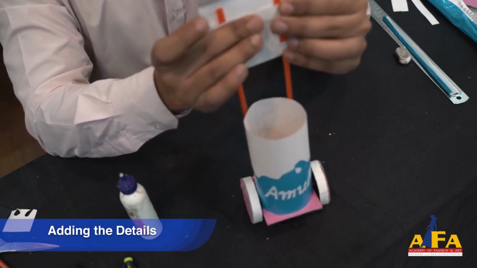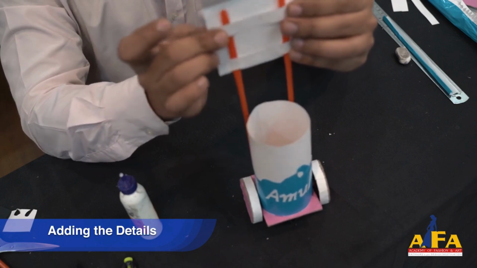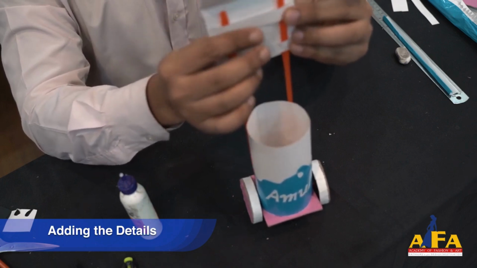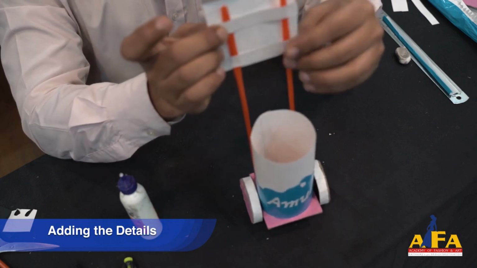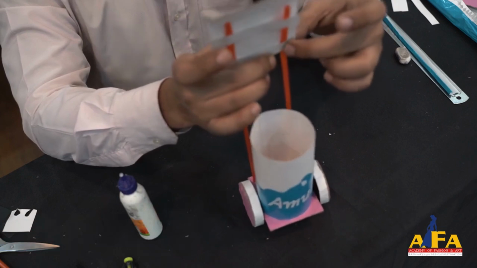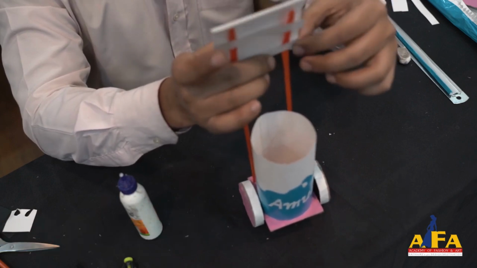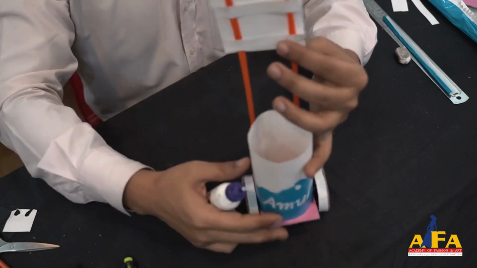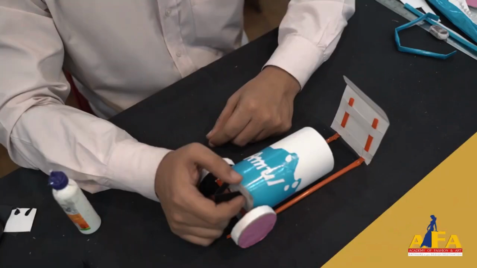And stick the other strip also. So the more strips you use, the stronger your bond will be between the straw and this piece of shade. But you should also remember that if you use too many strips, this could become too heavy for the straw to support. You might have to re-stick parts of the strip again, right?